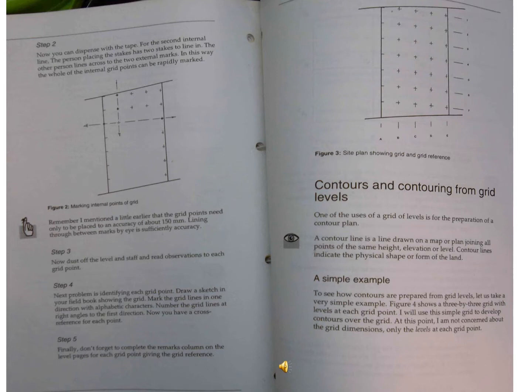So what kind of grid point do you have to identify? Draw a sketch in your field book showing the grid. So you have to show the grid, and in step 5, finally, don't forget to complete the remarks column. The remarks column also has to be provided. So this is how to set out the grid level.